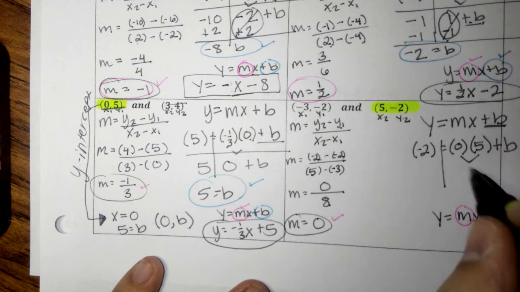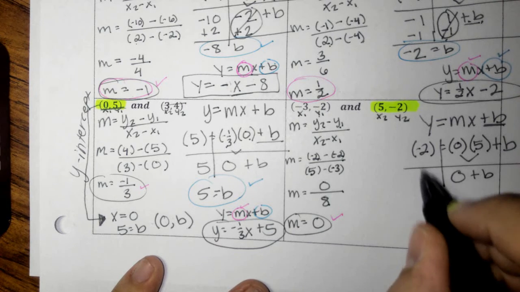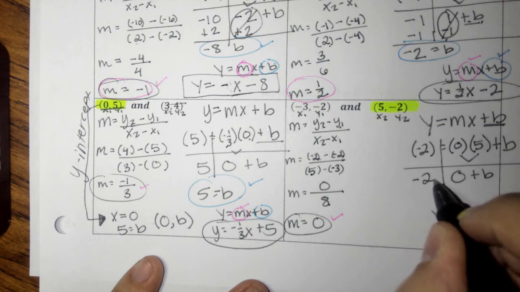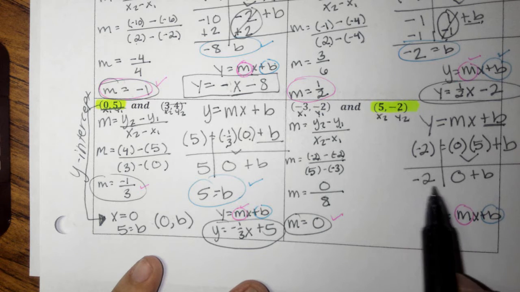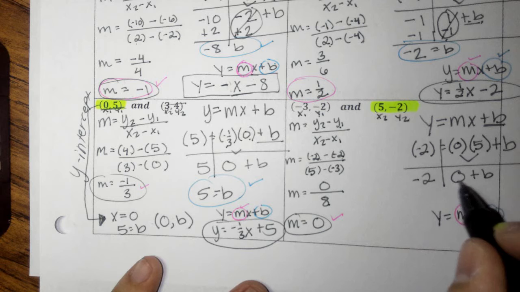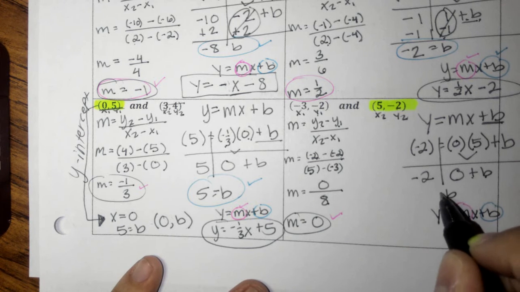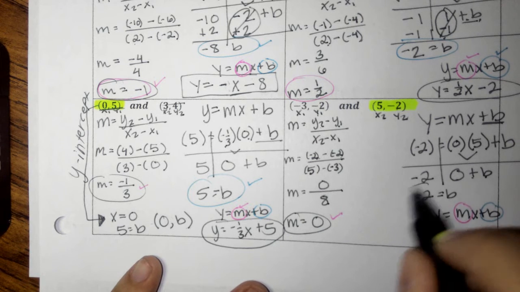I'm ready to start solving. On the right side, 0 times 5 is 0. So we have 0 plus b. On the left side, bring that -2 down. Now this is -2 equals 0 plus b. 0 plus b, however, is just b. So we know that b is -2.